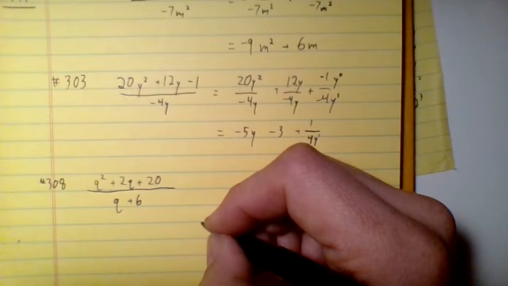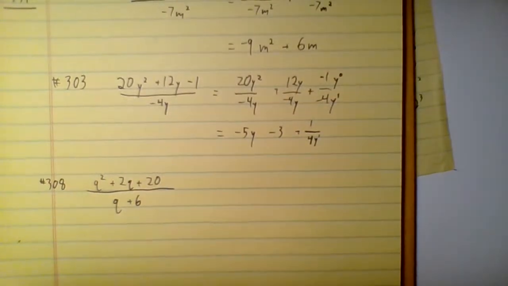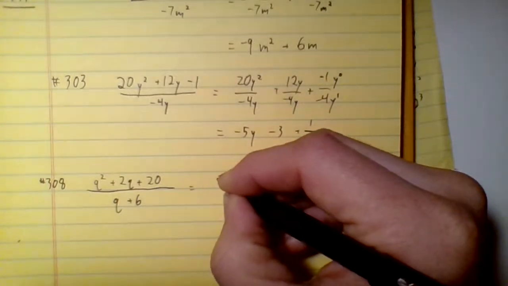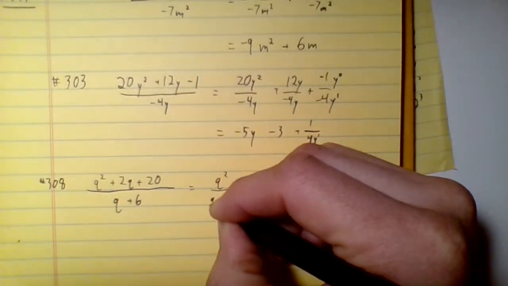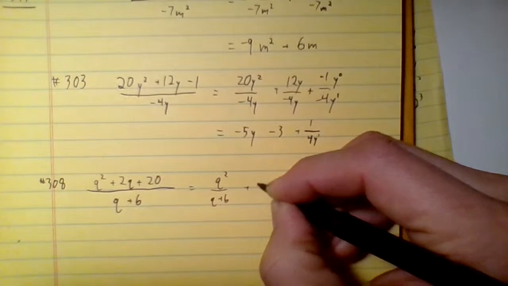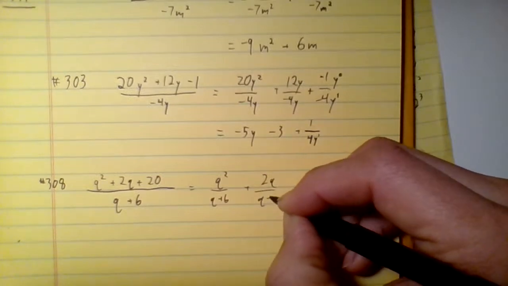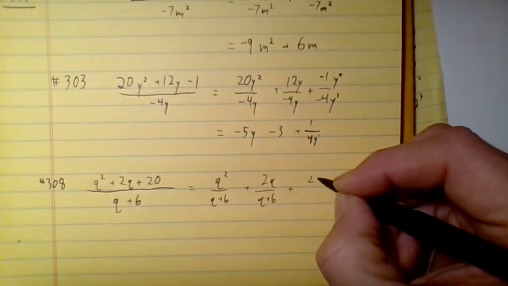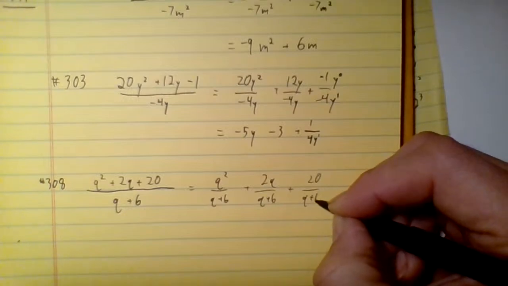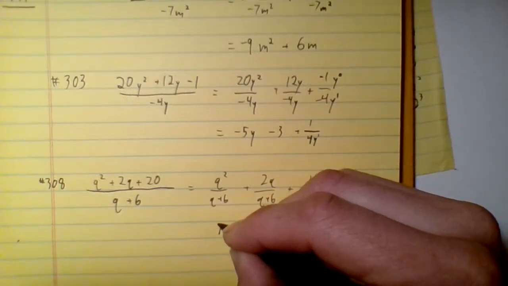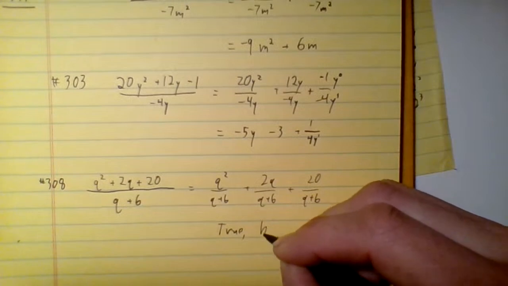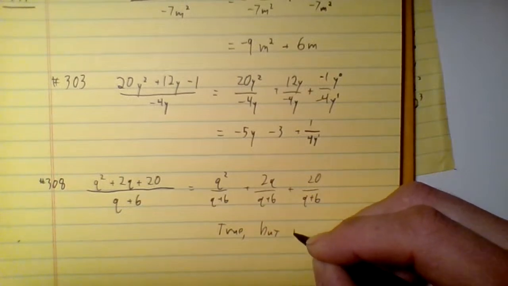Now, the property that we were using on these things before is still true, but it's not useful now. I can write this as q squared over q plus 6 and 2q over q plus 6 and 20 over q plus 6. That's true, but it's not useful because I can't do any of those divisions.